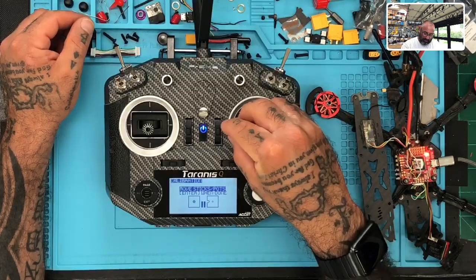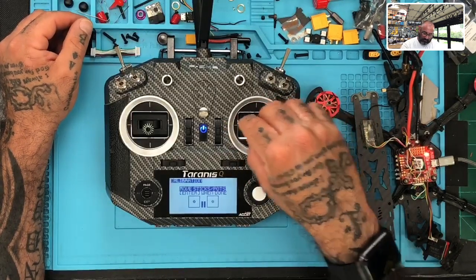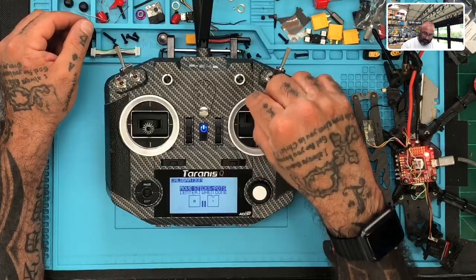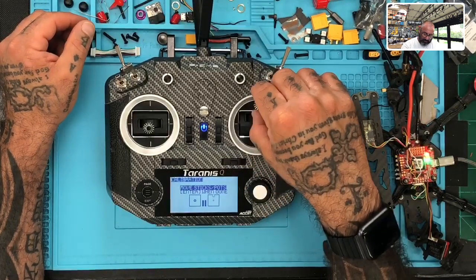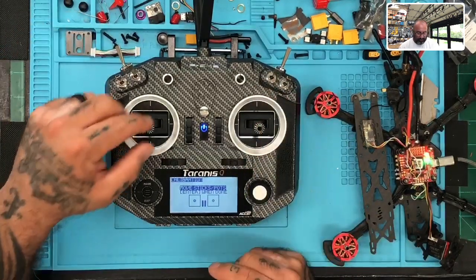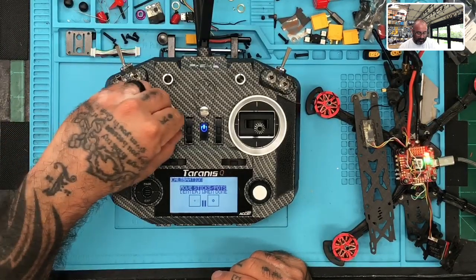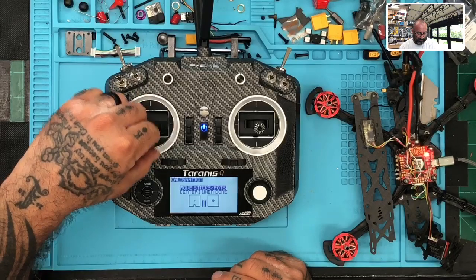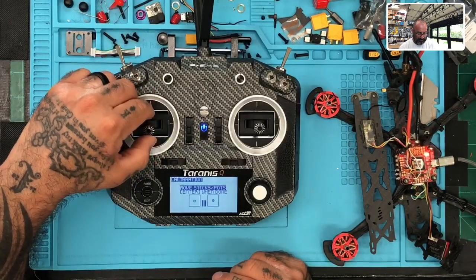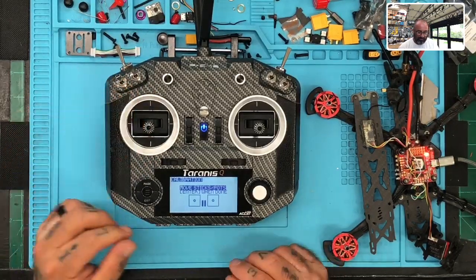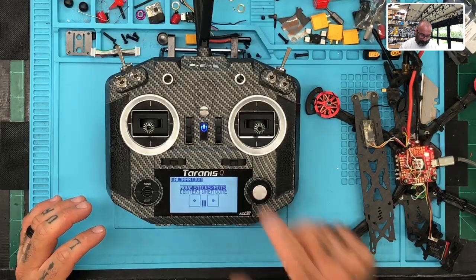For this, go all the way left, all the way right, all the way left, all the way right, all the way up, all the way down, all the way up, all the way down. Same with your left stick, all the way left, all the way right, left, right, and up, down, and you can recenter it if you want to, where you think center is, whatever. When you're done, hit enter, and you're done.